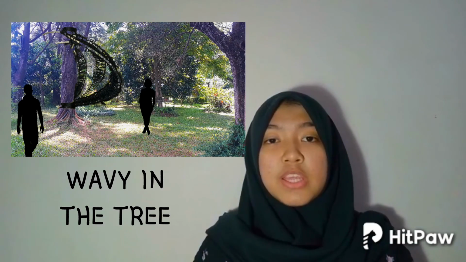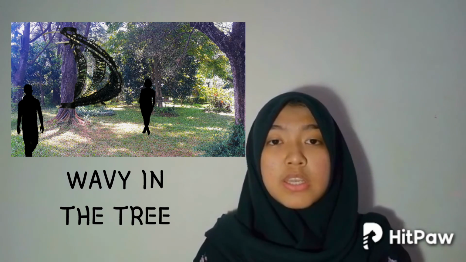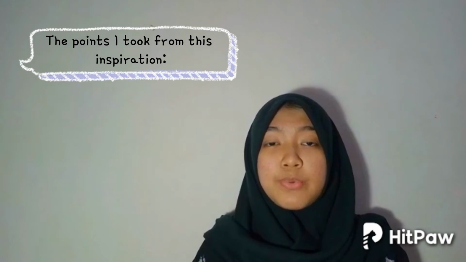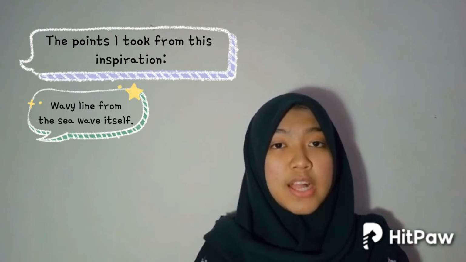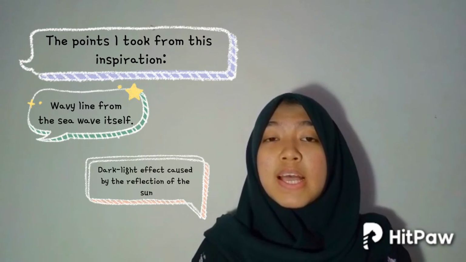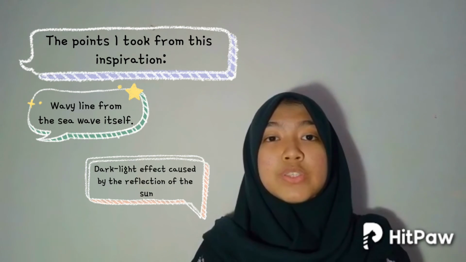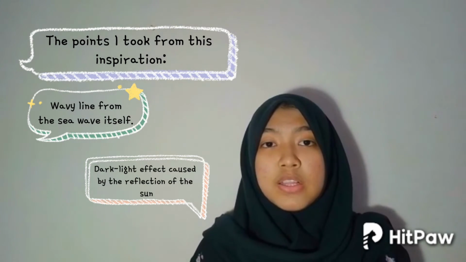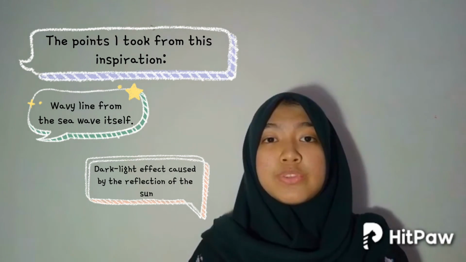And this is the last project called Wavy in the Tree, which is the third project. For this project, the inspiration came from a natural shape, the sea wave reflected by the sun. The points taken from this inspiration are the wavy line itself from the sea wave, and the dark and light effect created by the sun reflected on the surface of the sea.